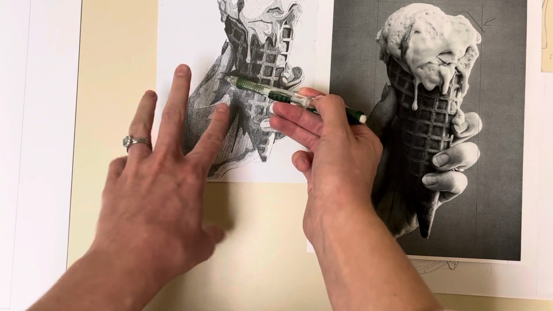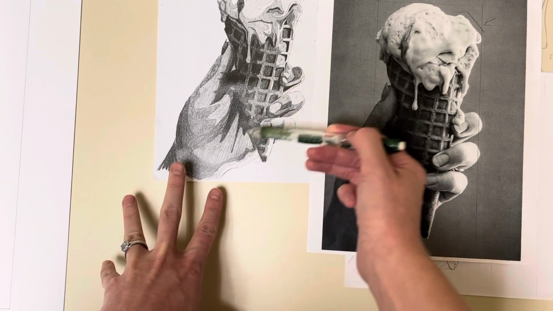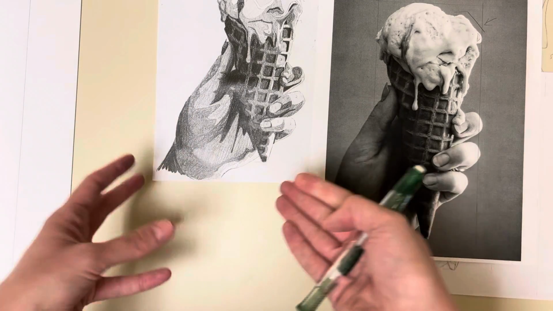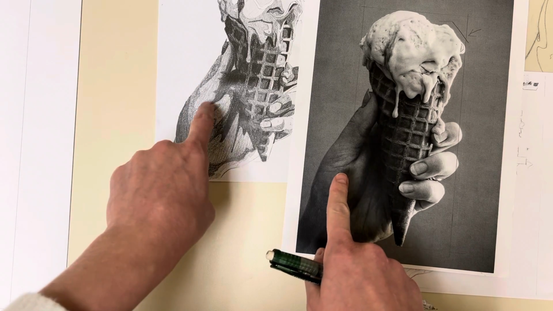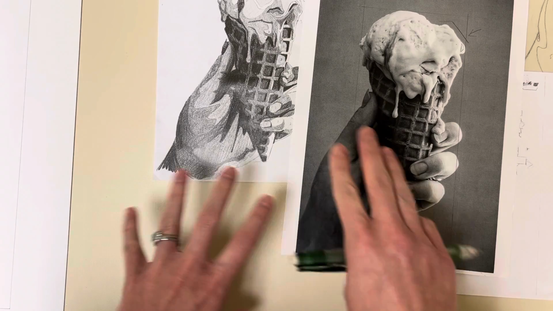We still have light side as it cascades into shadow side. It still looks like it's form. It still looks like a believable hand. Even though the lights here in the hand are technically in my drawing darker than what's here, that's okay.